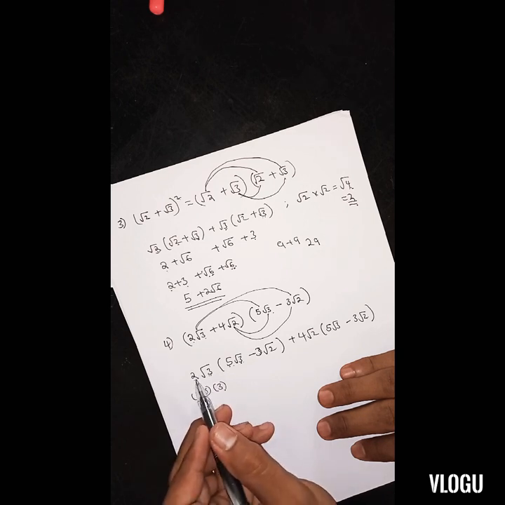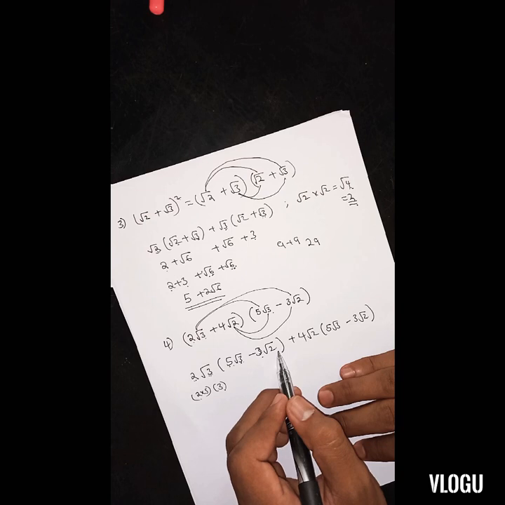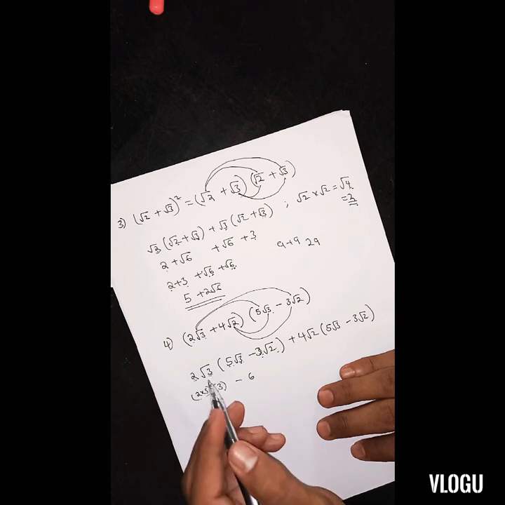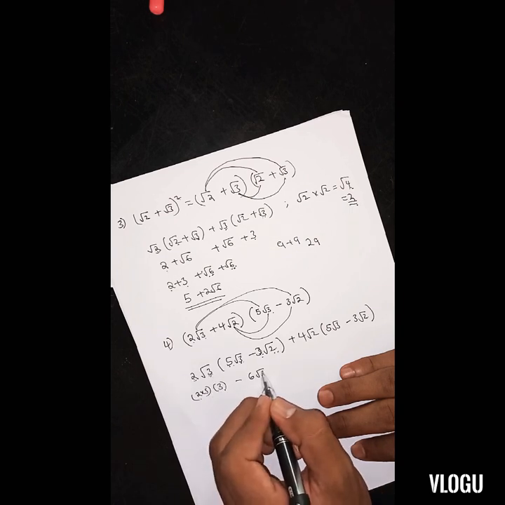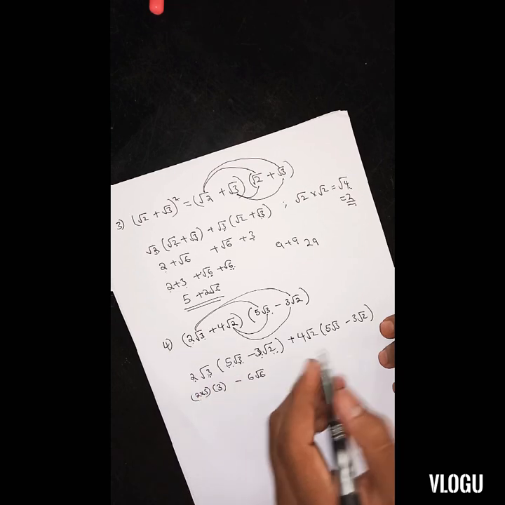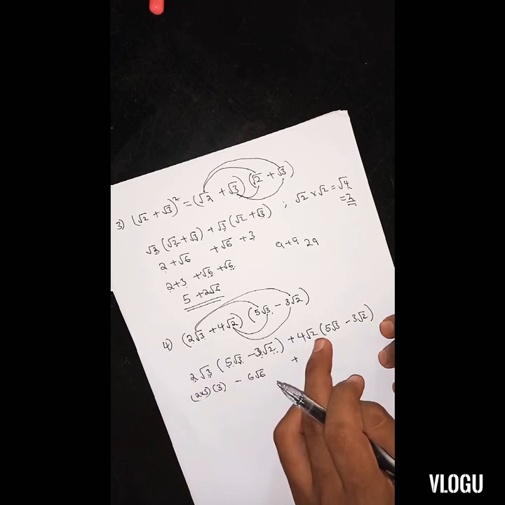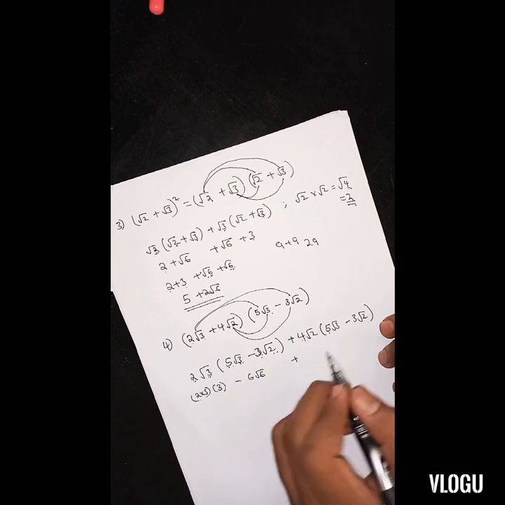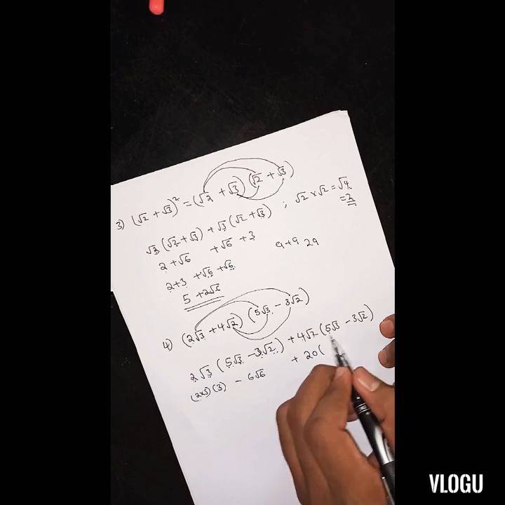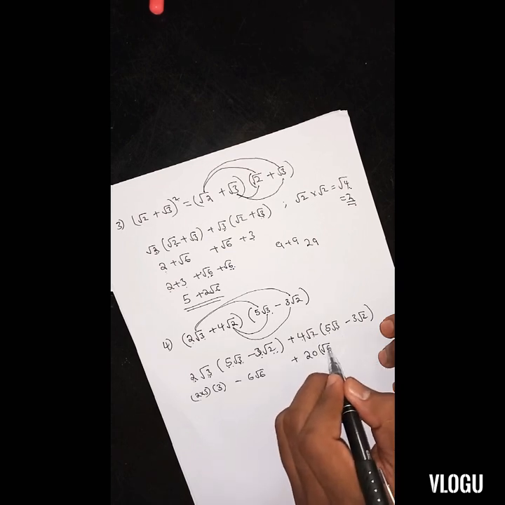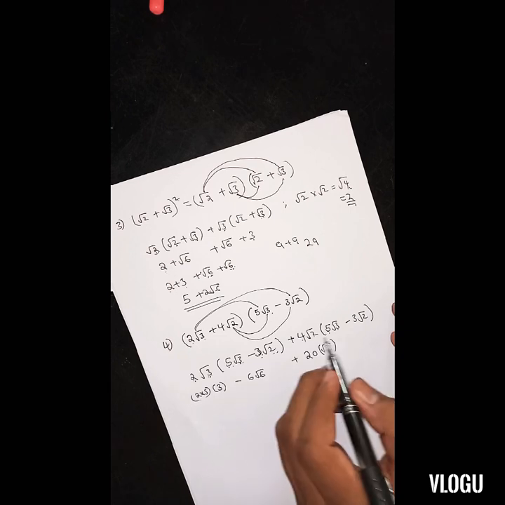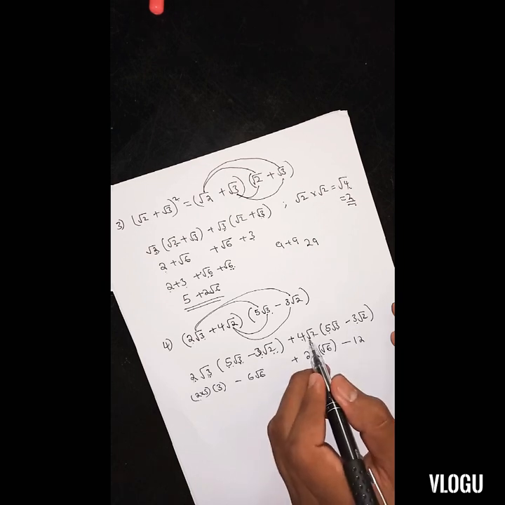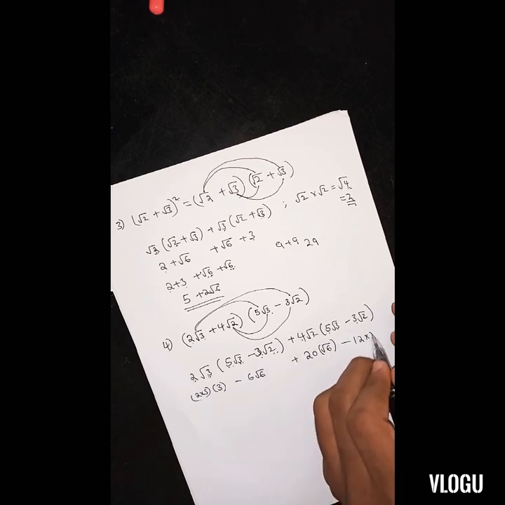Now let's multiply 2 root 3 times 3 root 2. 2 times 3, that is minus 6, into root 3 times root 2, that is root 6. We are done with this part. Let's go to the other side. We have 4 root 2 multiplied by 5 root 3. So we multiply the numbers alone: 4 times 5 is 20, into root 2 times root 3, that is root 6. Then let's multiply 4 by 3, which gives us minus 12. Then root 2 times root 2 is obviously 2.